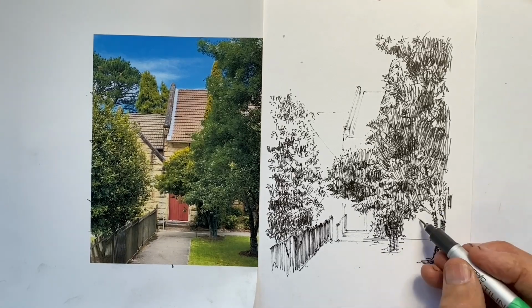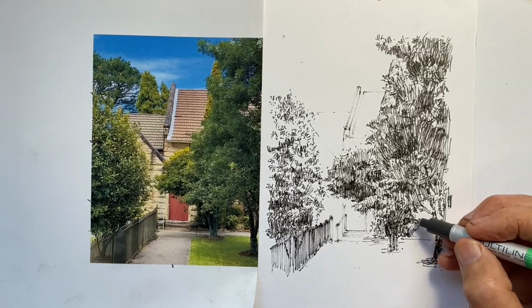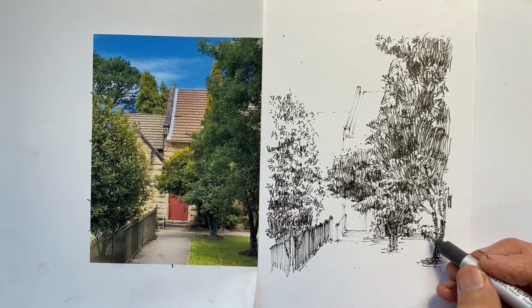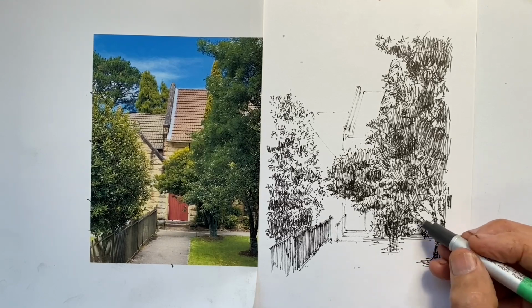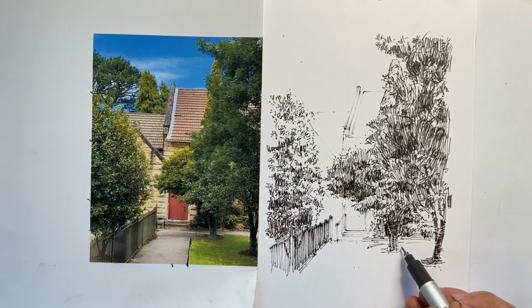Now I'm drawing this freehand in ink, so I didn't have any pencil guide marks. Drawing actual size next to a photo obviously makes it a little bit easier to get proportions correct.